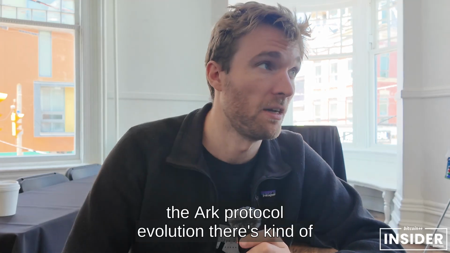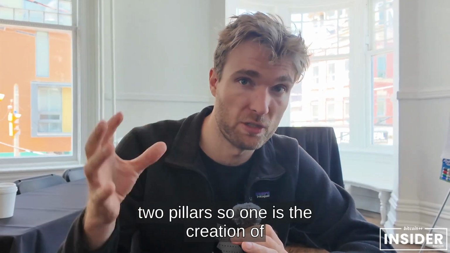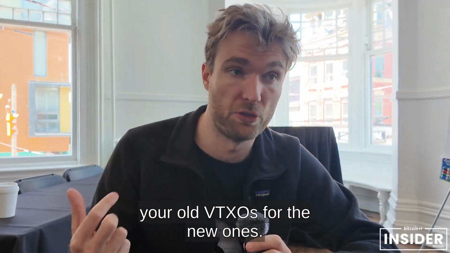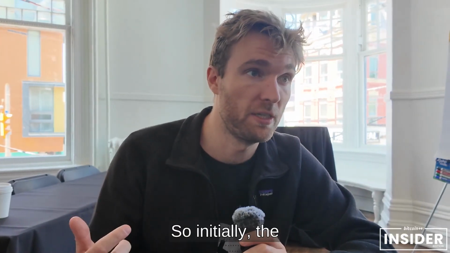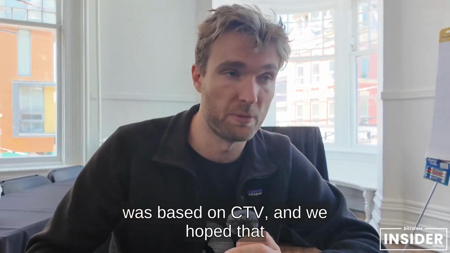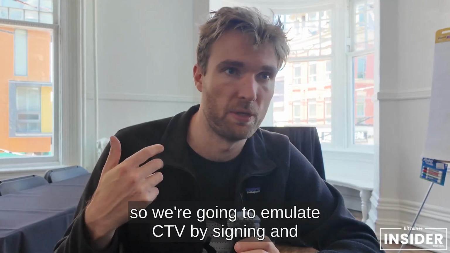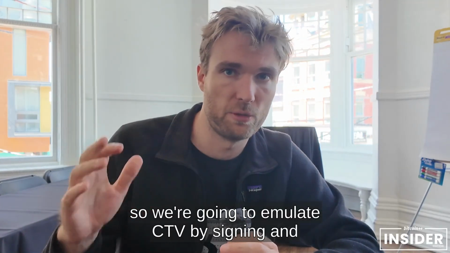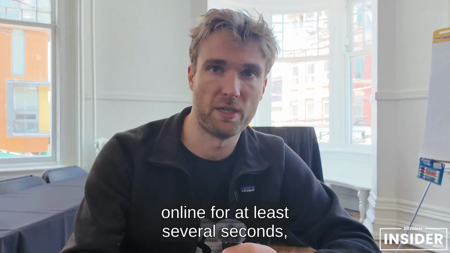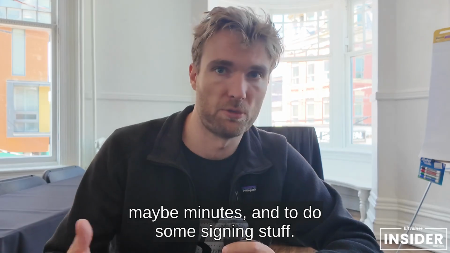Okay, so in the ARK protocol evolution, there's 2 pillars. One is the creation of the VTXO tree, and the other is the forfeiting of your old VTXOs for the new ones. Initially, the transaction tree construction was based on CTV, and we hoped that CTV would exist. Eventually we decided it will not exist, so we're going to emulate CTV by doing a signing ceremony, which is a large interactive ceremony where users have to be online for at least several seconds, maybe minutes, to do some signing.